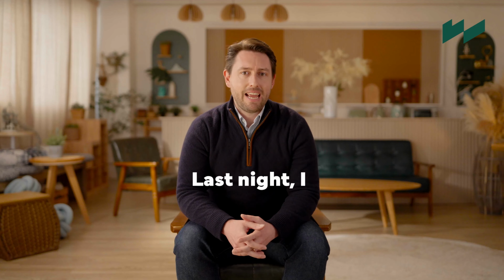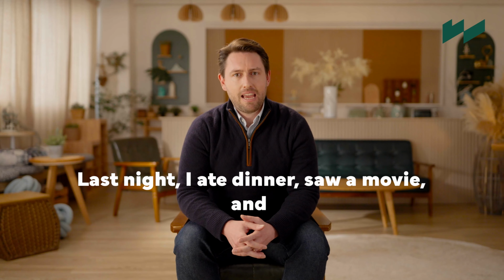Consider this sentence, for example. Last night, I ate dinner, saw a movie, and had a glass of wine. The parallelism is functioning well in this sentence, but you should notice that the rules of parallelism involving verbs are a bit more complicated than are the rules involving the other parts of speech.